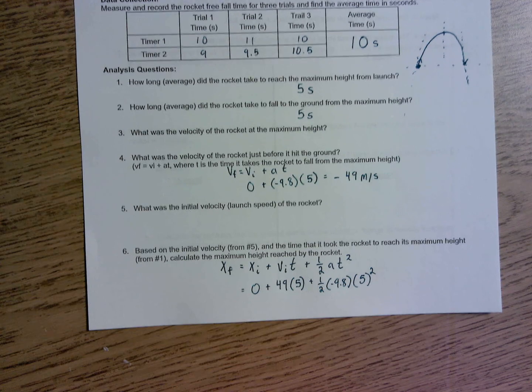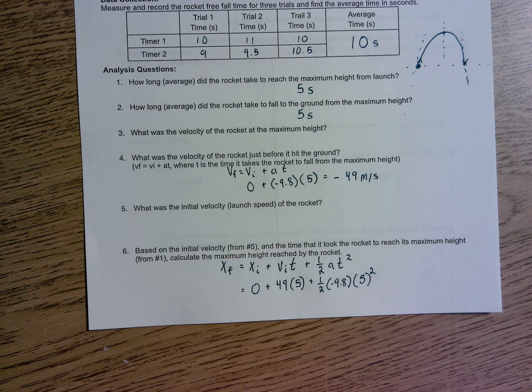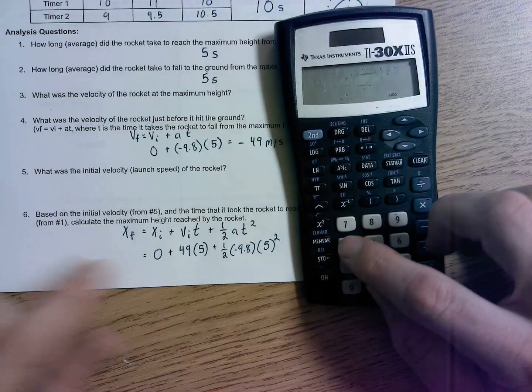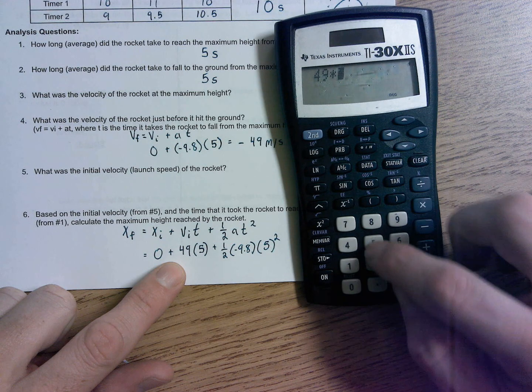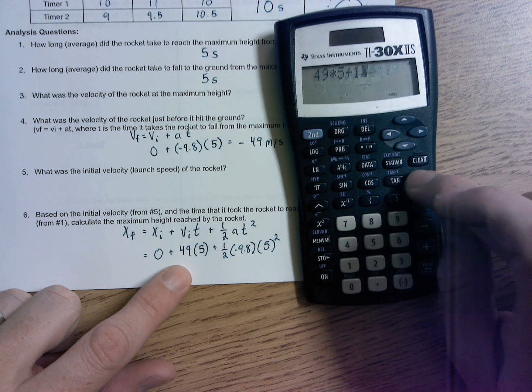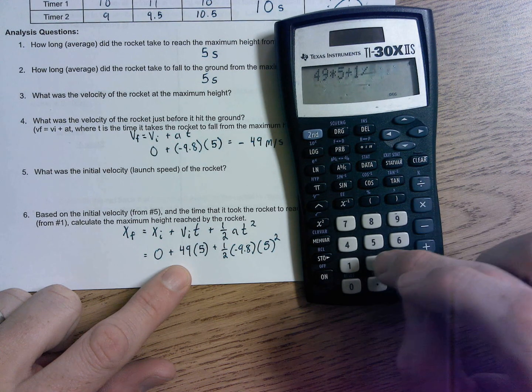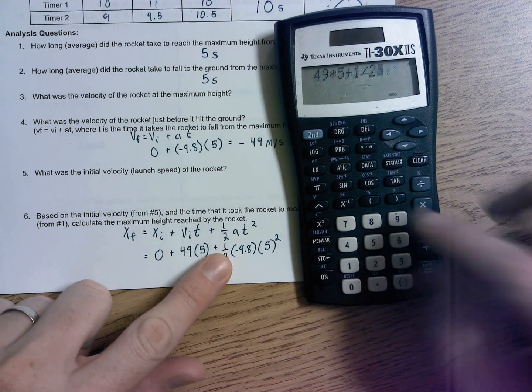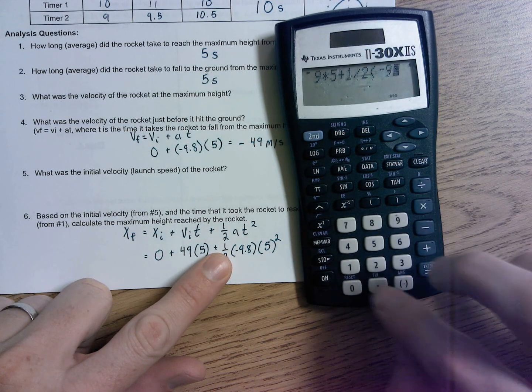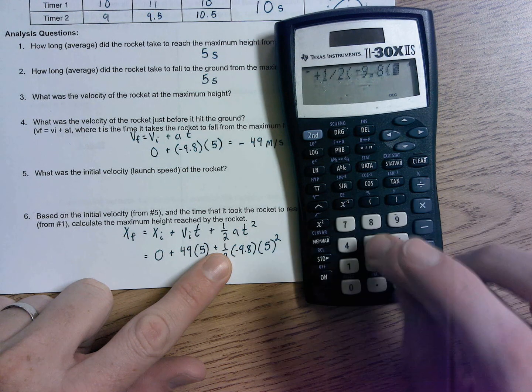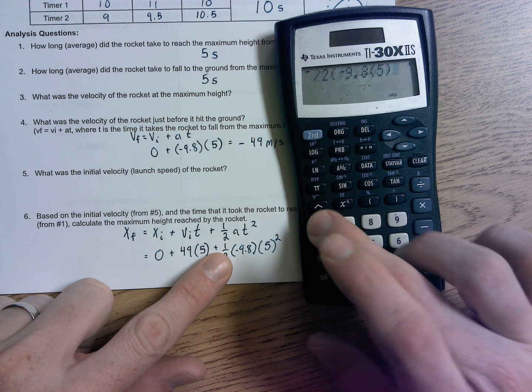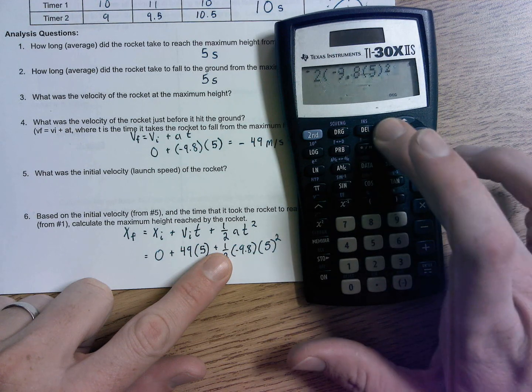Okay, so then we will pull out our calculator, and we will type those numbers in for our answer. Here's mine. 49 times 5 plus 1/2 times negative 9.8 times 5 squared. Oh my gosh.